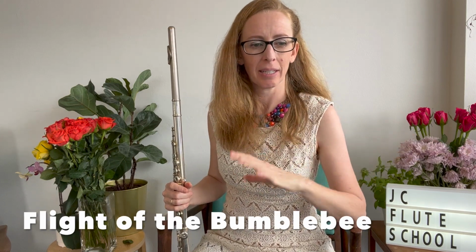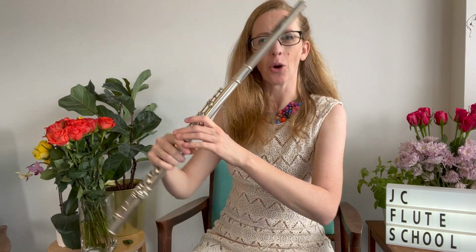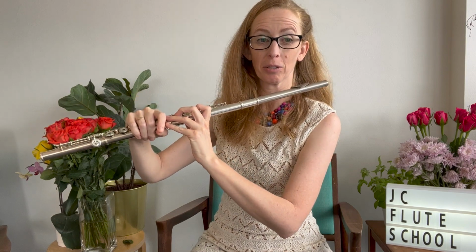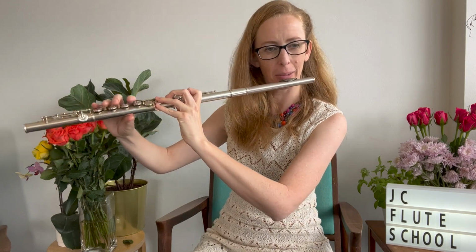Okay, the next one. This is actually not common flute repertoire. It's written for flute, or at least it was made famous for flute by James Galway, playing Flight of the Bumblebee at top speed. It's a bit of a party trick. It's by Rimsky-Korsakov. Actually, now that I think about it, I don't know if it's actually originally written for flute. Maybe it is. If you know, let me know in the comments.